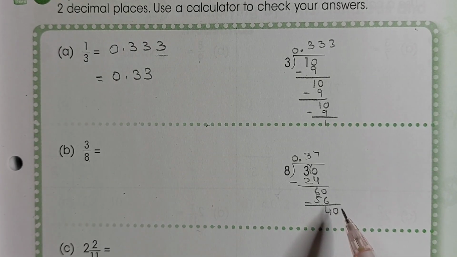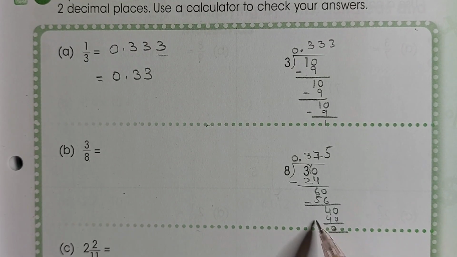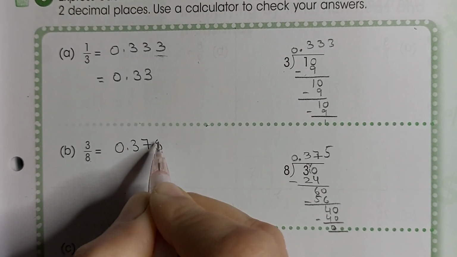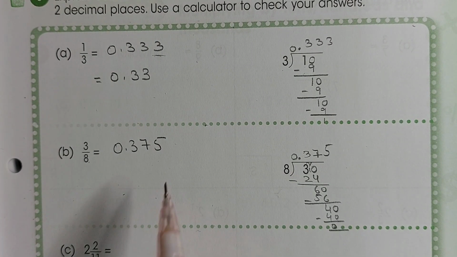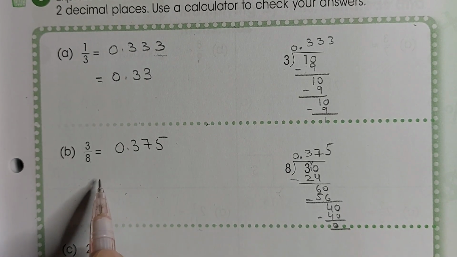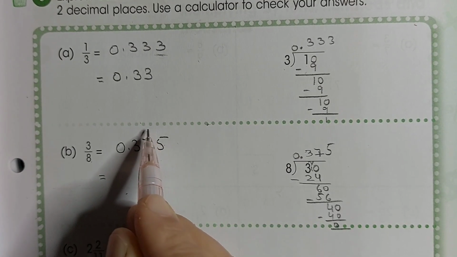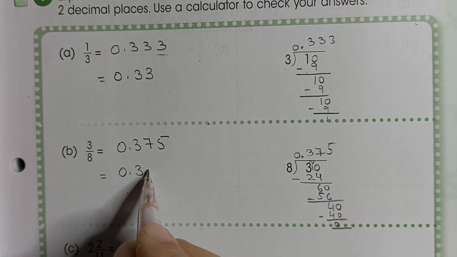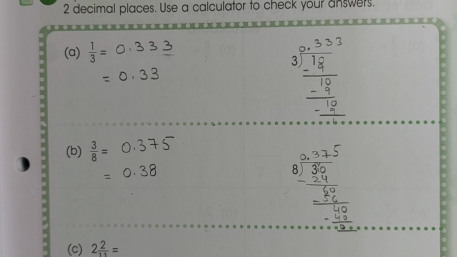Now we will add 0 because we have to go up to 3 decimal figures. Okay. 8 5s are 40. Now it is completely divisible. So your answer will be 0.375. But we want the answer in 2 decimal figures. So what we have to do, we have to change it into a 2 decimal figure answer. For this purpose, we have to check the last digit. If the last digit is equal to 5 or greater than 5, we will increase the previous number by 1. So here our last digit is 5. It will become 0.38. This is our answer for part B.